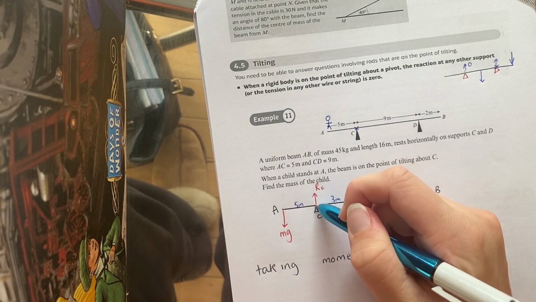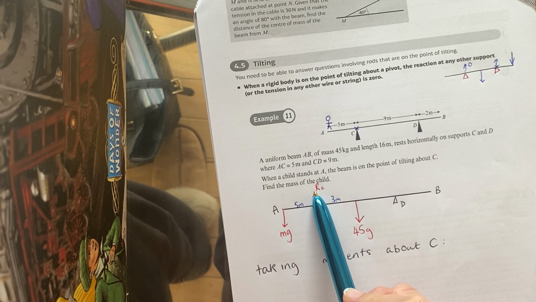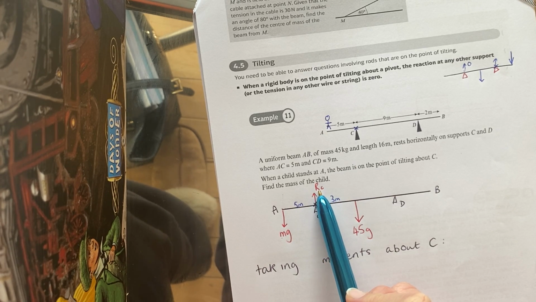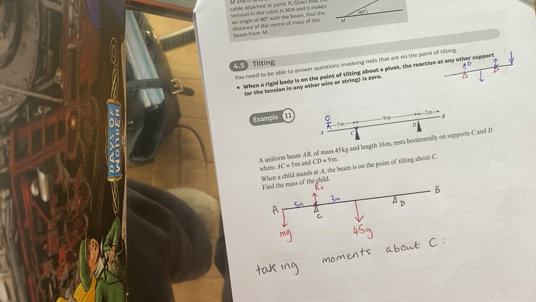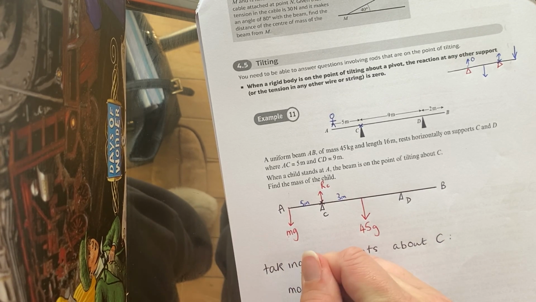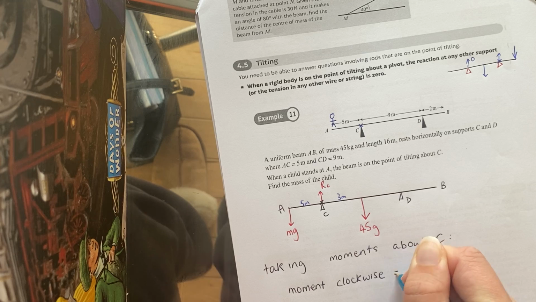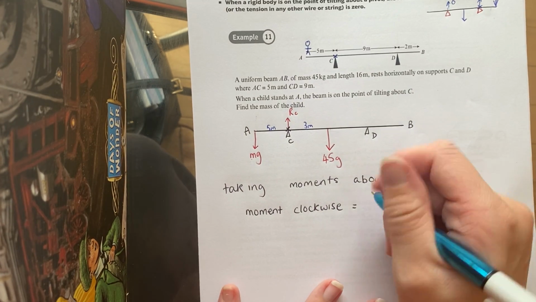So I'm going to take moments about this point here, and I chose that point because then I don't even have to work out the reaction force at C. That's not going to be included in this moment calculation. So taking moments about C, I know that the moments going clockwise will equal the moments anti-clockwise.